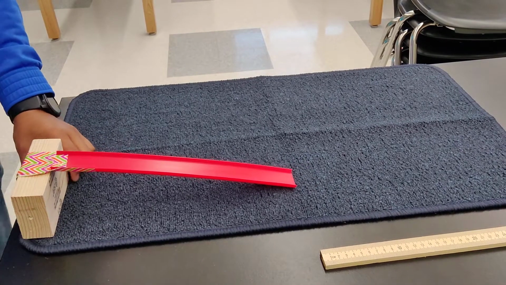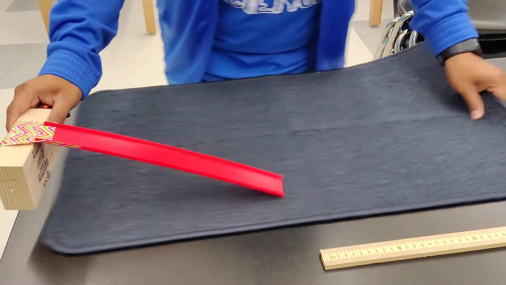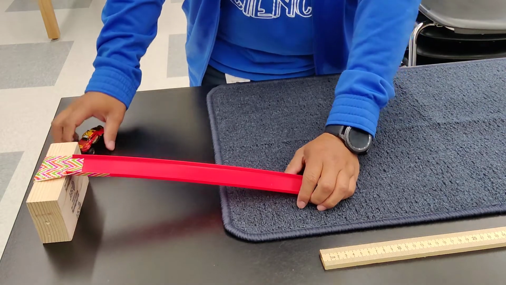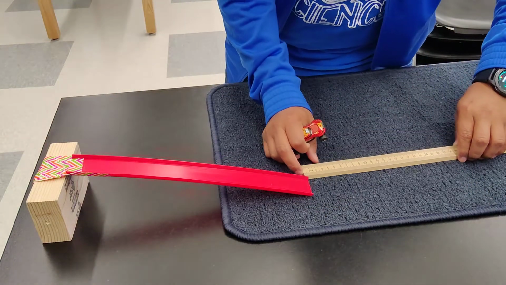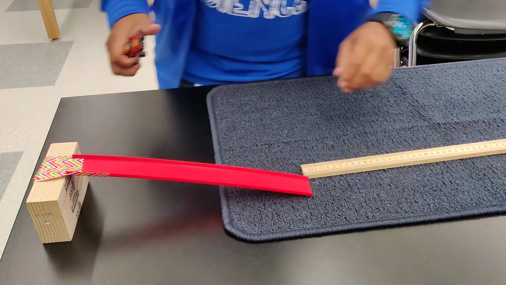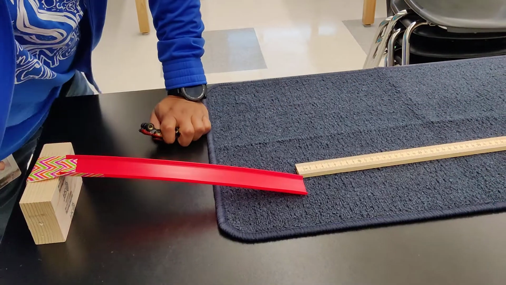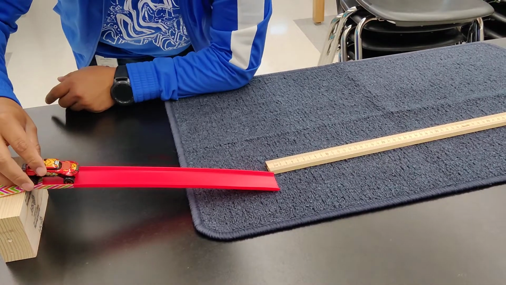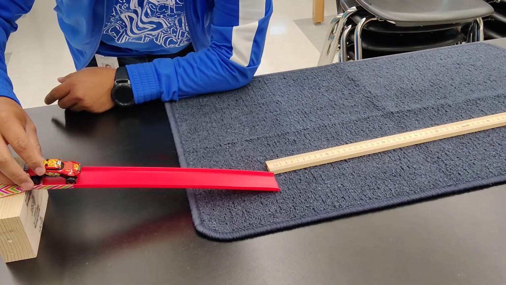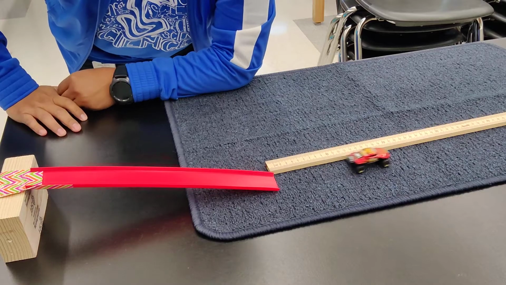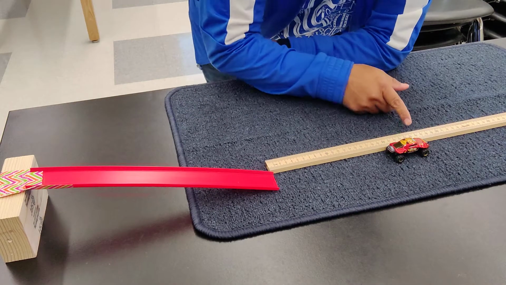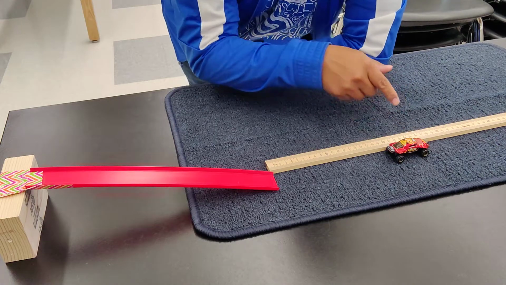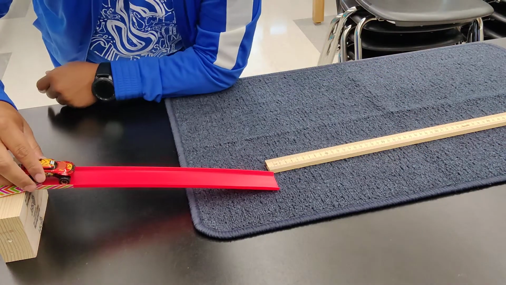All right, so those that said carpet is the one that has the most friction, let's test that out. All right, here we go. We're going to have the measuring here. We're going to see, and let me put a little bit over here in case it does go a little bit further. All right, and we're gonna test the car in 3, 2, 1, go. All right, so the car traveled 26 centimeters. 26 centimeters. Let's do it one more time.